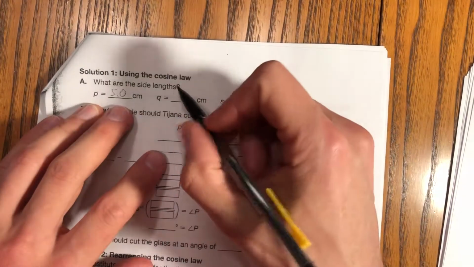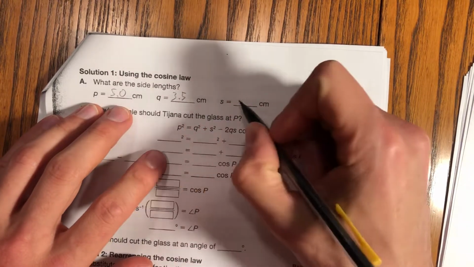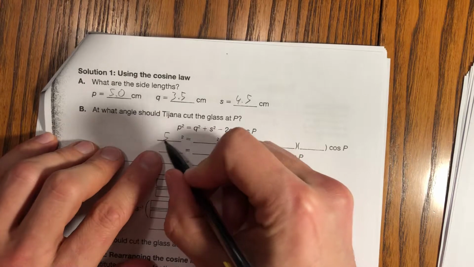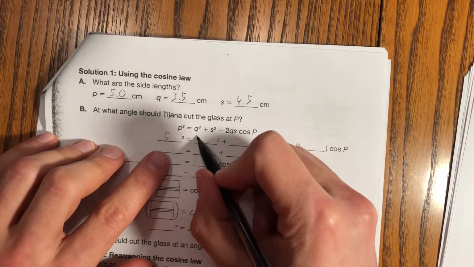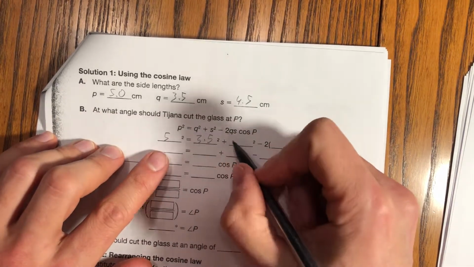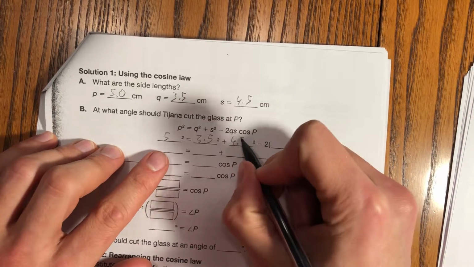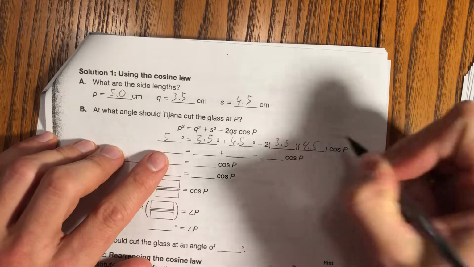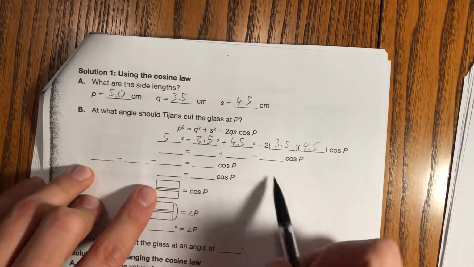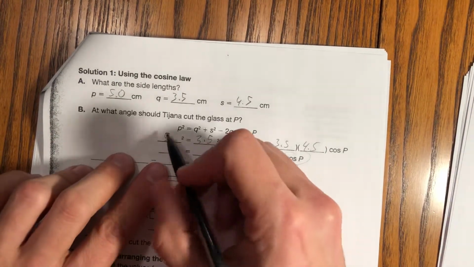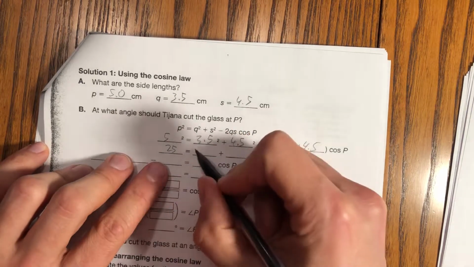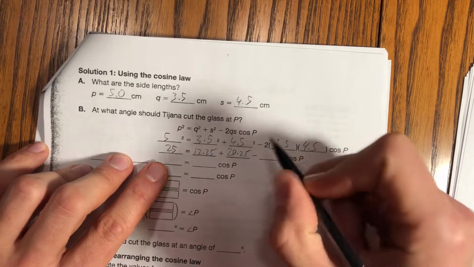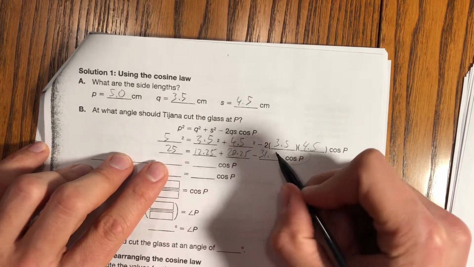So P equals 5, Q is 3.5, S is 4.5. So we can plug it all in. 5 squared equals 3.5 squared plus 4.5 squared minus 2 times 3.5 times 4.5 cos P. We're going to rearrange for cos P eventually. 25, 12.25, 20.25, 31.5.